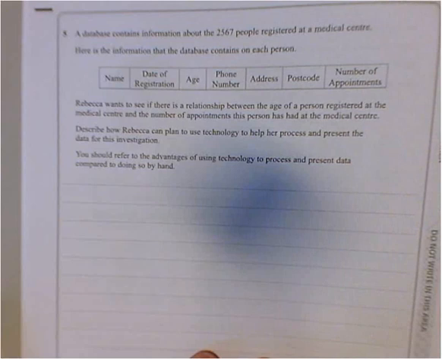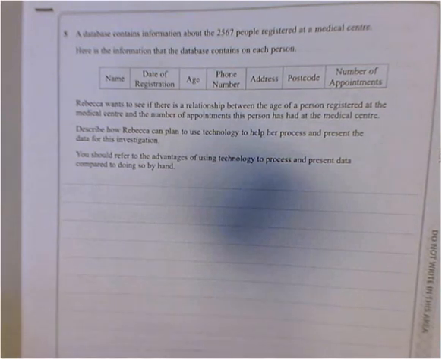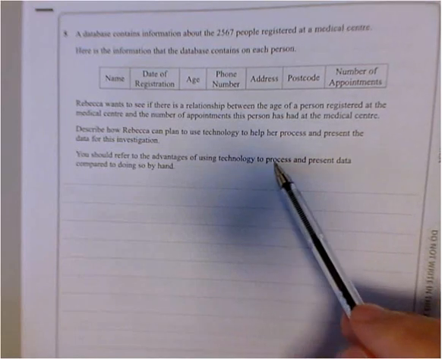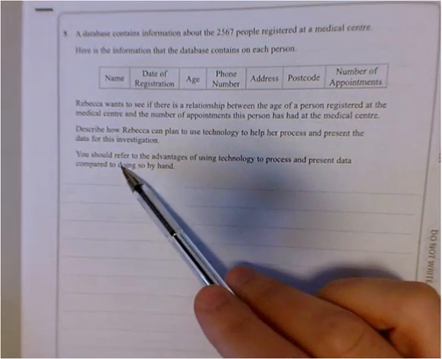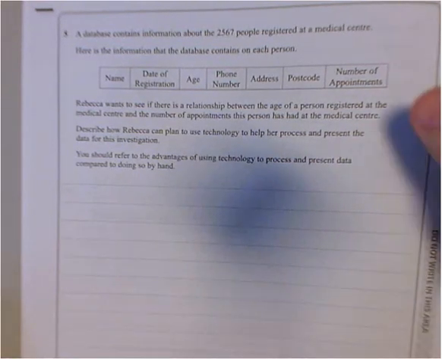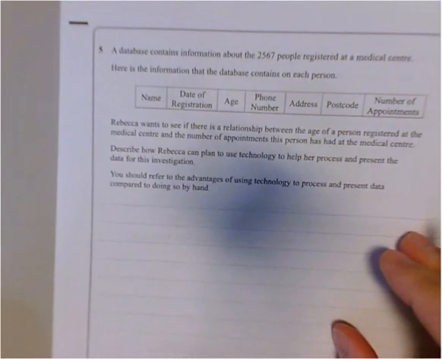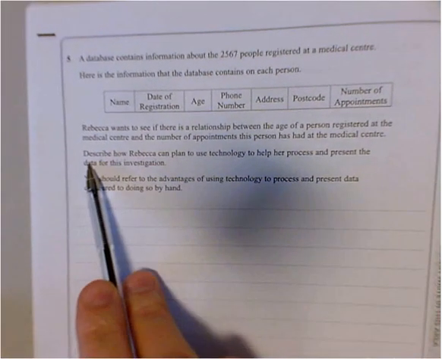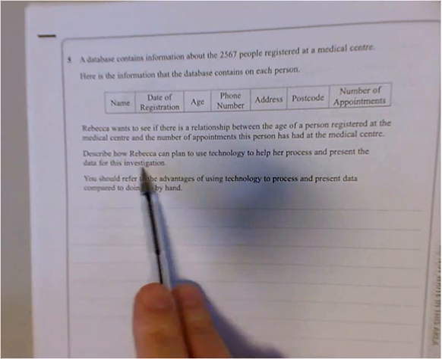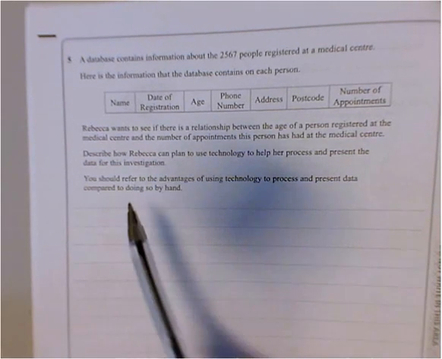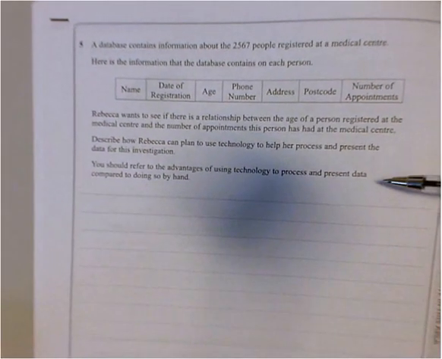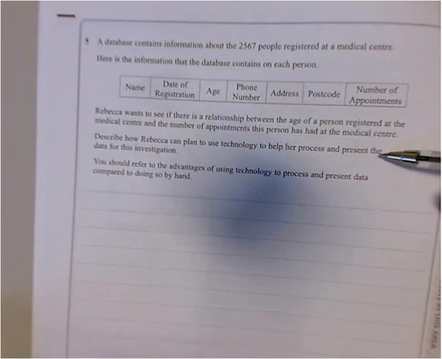Describe how Rebecca can plan to use technology to help her process and present the data for this investigation. You should refer to the advantages of using technology to process and present data compared to doing so by hand. Now the first thing I'm just going to check, 6 marks. Now it's asking me to do 2 things. So I'm going to put 3 marks here and 3 marks here. So 3 marks for planning, processing and presenting the data using technology.